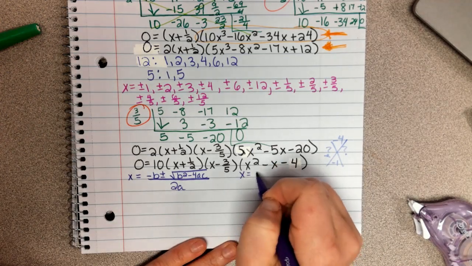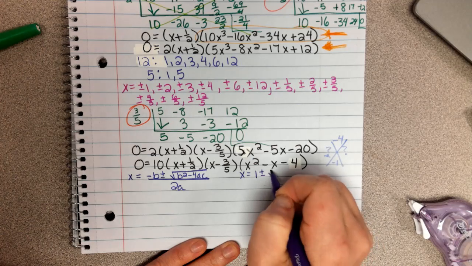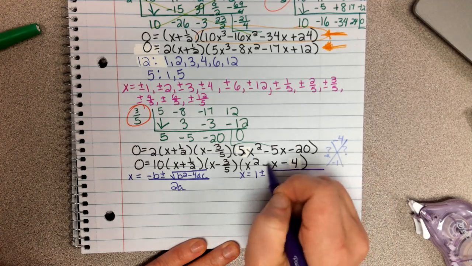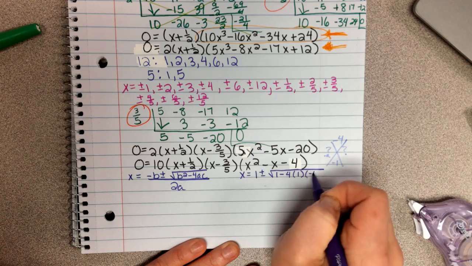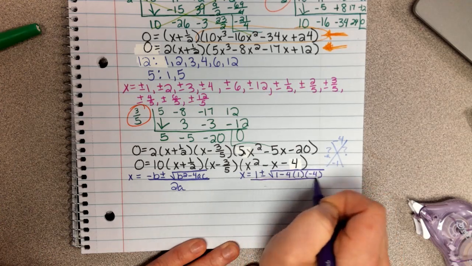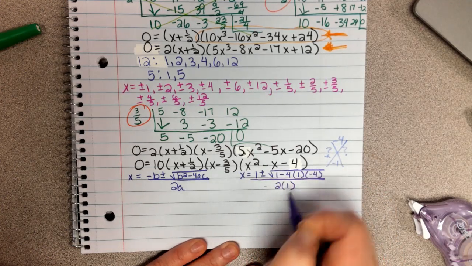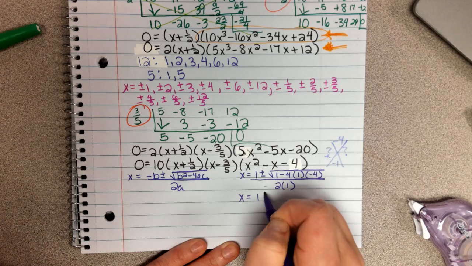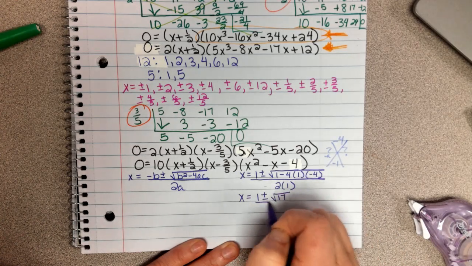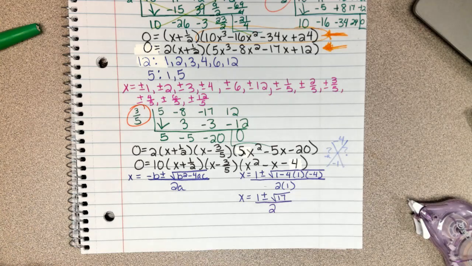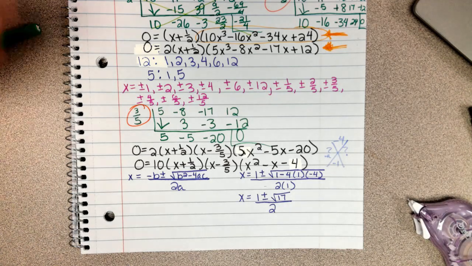So x equals -b plus or minus the square root of b squared, so -1 squared is 1, minus 4 times a times c, divided by 2 times a. Okay, so that gives me 1 plus or minus the square root of 17 over 2. And the reason, of course, that wasn't listed before is because this is irrational. So I was going to have to use quadratic formula to find it.